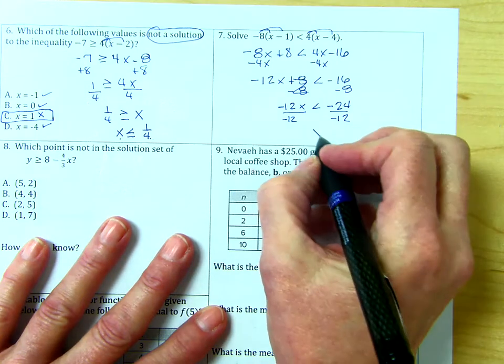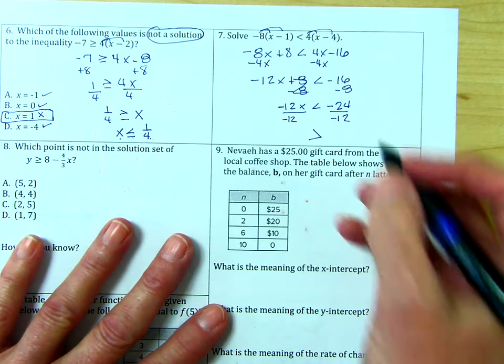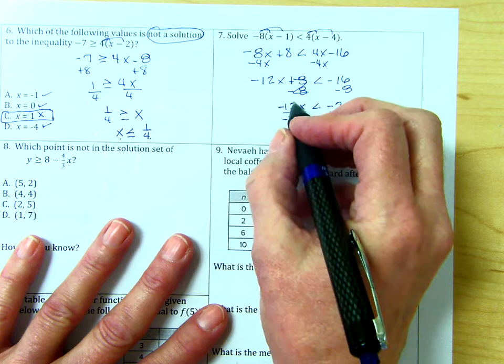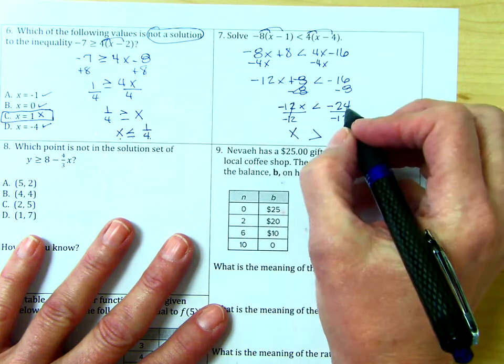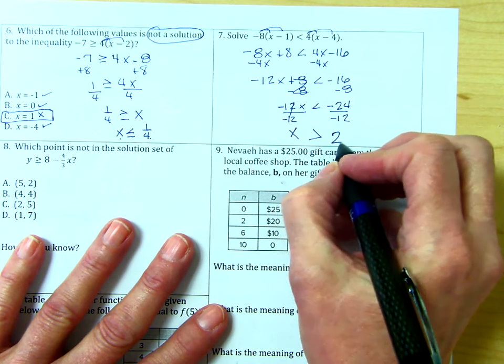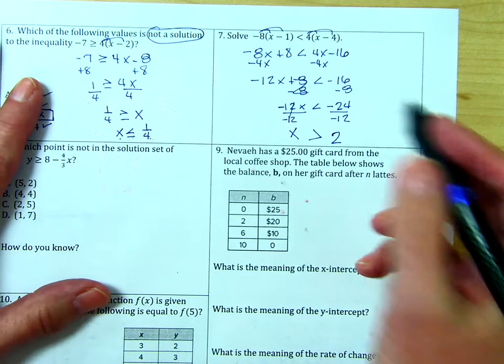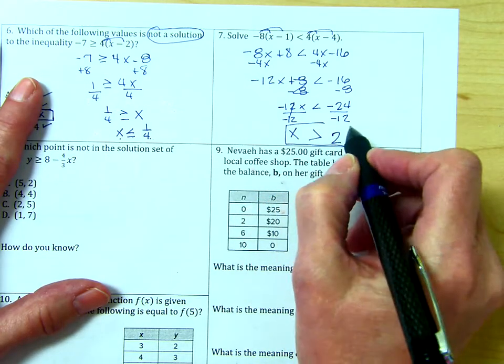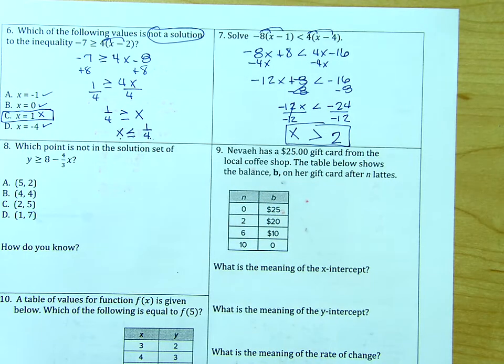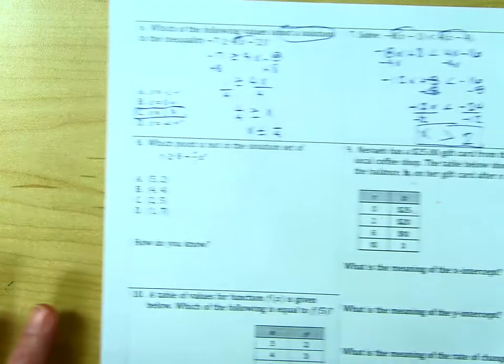So I'm going to stop, flip that inequality symbol around, and then go back and simplify. These cancel out, leaving an x. These reduce to be 2. So my solution is x is greater than 2.